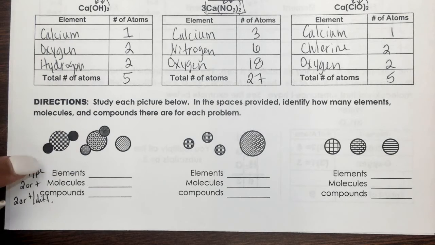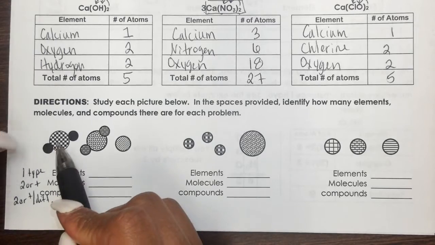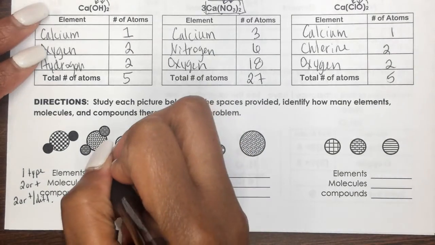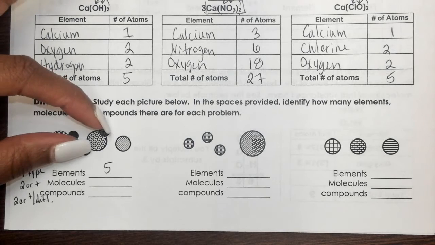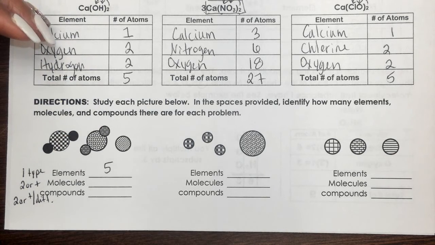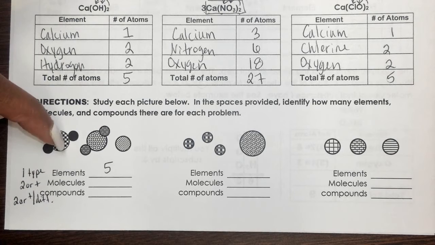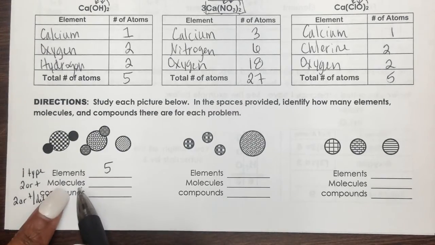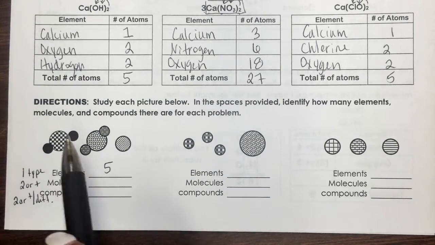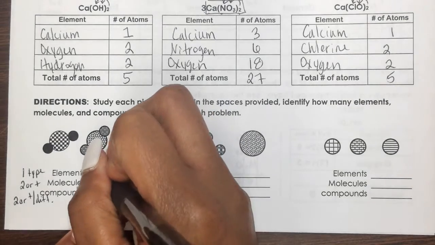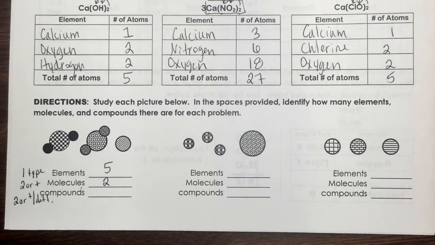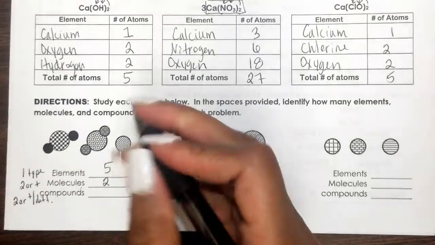So I'm going to start with elements. How many different circles I have is how many different elements I have. 1, 2, 3, 4, 5. These 2 circles are the same, and so are these 2. So they have to be the same element, like H2O, 2 hydrogen, 1 oxygen. How many molecules? How many of them are in groups of 2 or more? 1, 2. Now, out of those groups, do they at least have 2 different circles, 2 different elements? 1, 2, 1, 2. So 2 compounds.